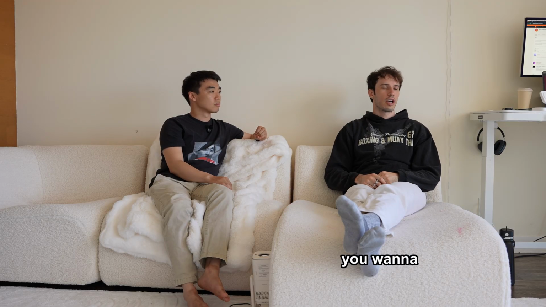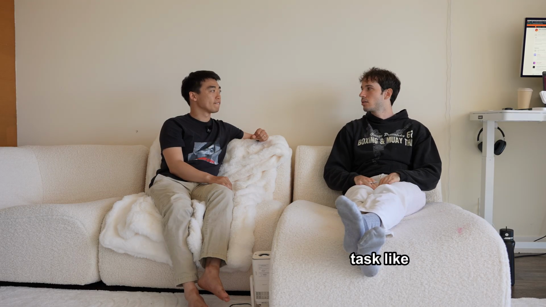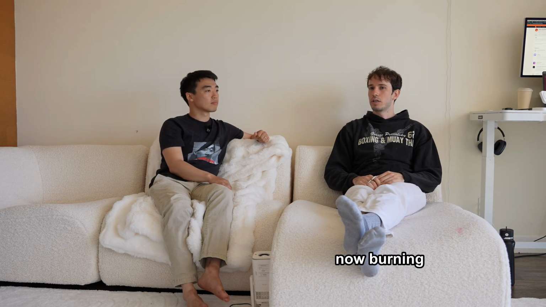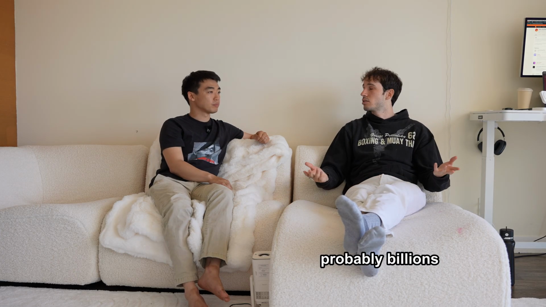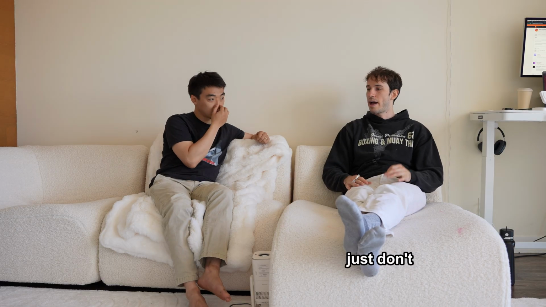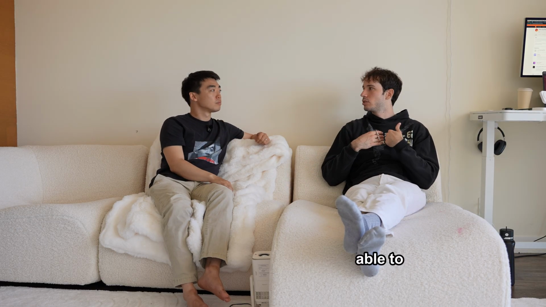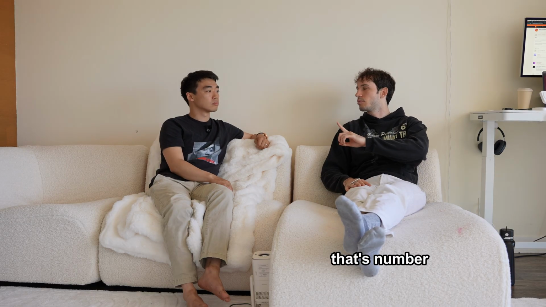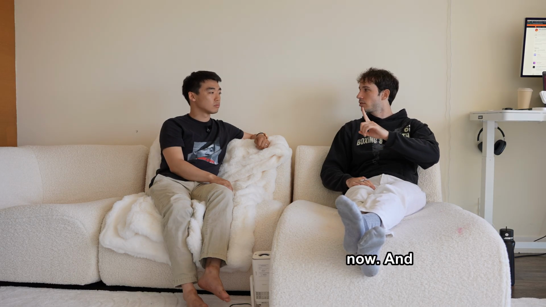And so if you want to complete some super complex task, like make me a C compiler or whatever, then you're now burning, I don't know, probably billions of tokens. And most people just don't have the token spend to be able to iterate on this harness effectively. So that's number one. It's just that tokens are expensive right now.